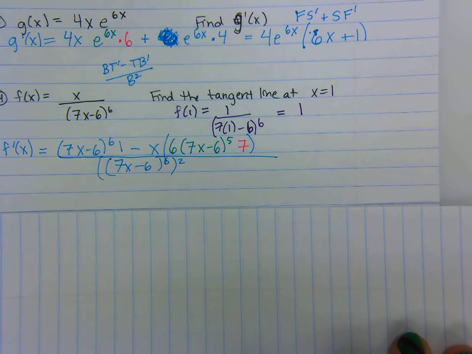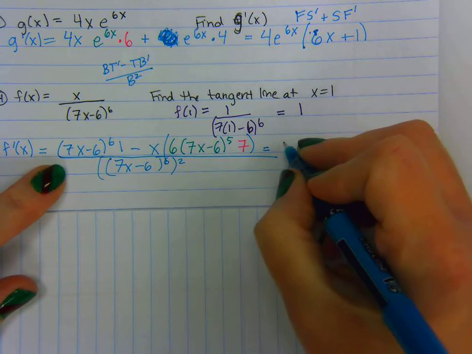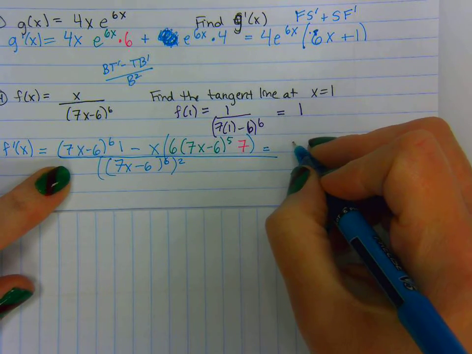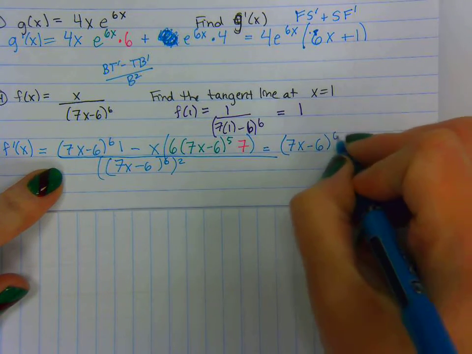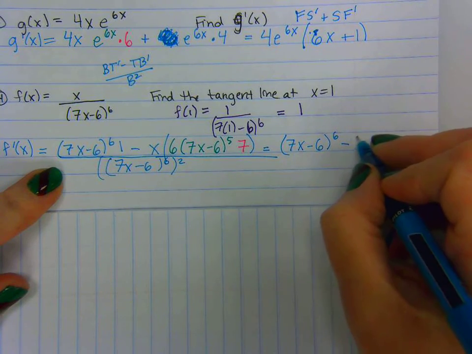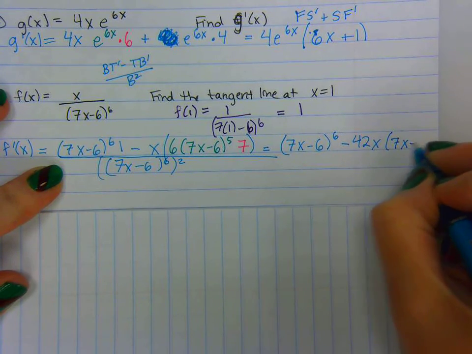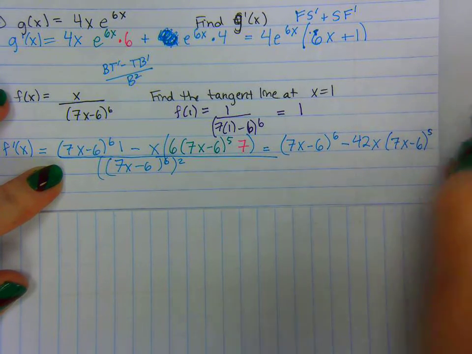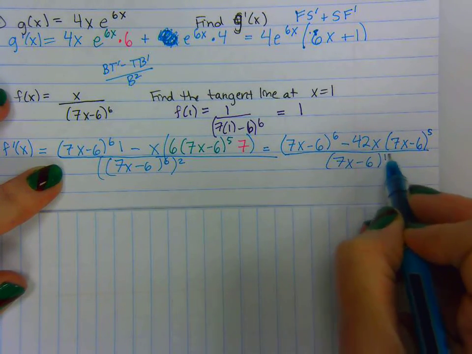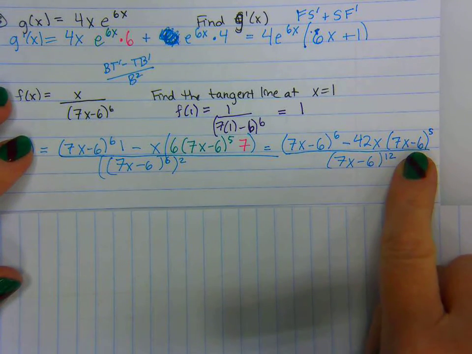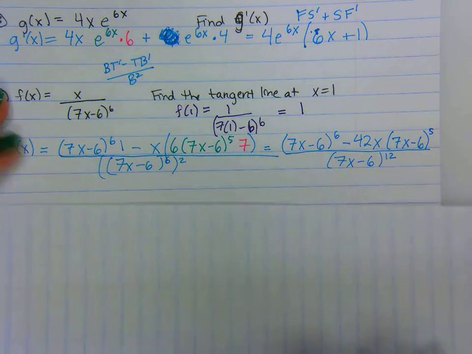Okay, so just to clean that up a little bit, this is times 1. So this is (7x minus 6) to the 6th power minus 42x times (7x minus 6) to the 5th power, divided by (7x minus 6) to the 12th power. Okay, I'm going to factor out a (7x minus 6) to the 5th power out of both of these top two terms and then cancel it with 5 of them in the bottom.